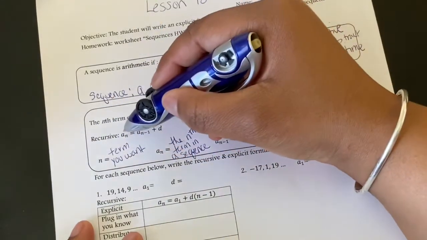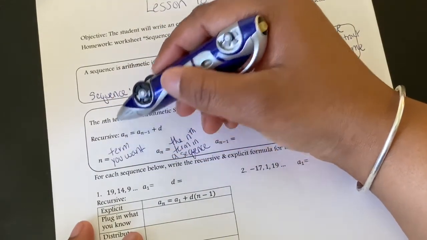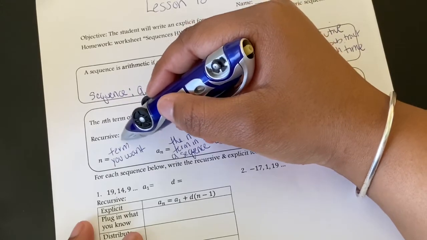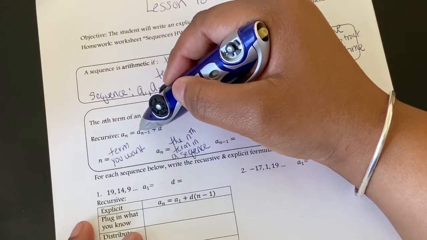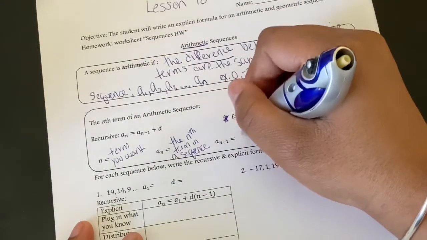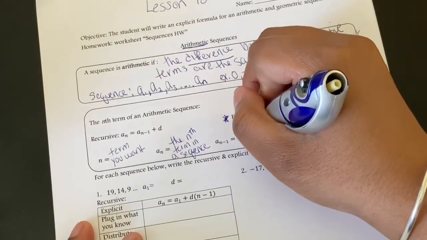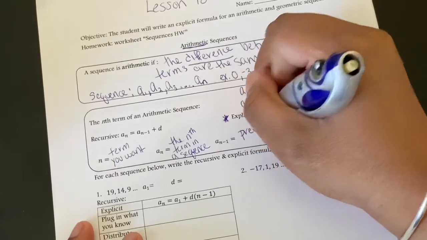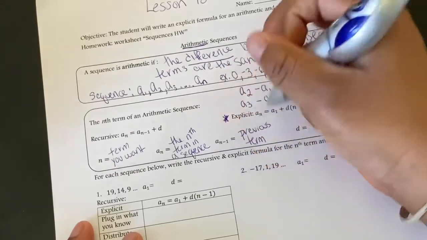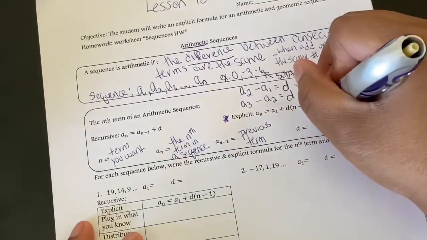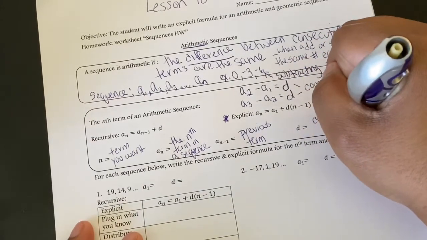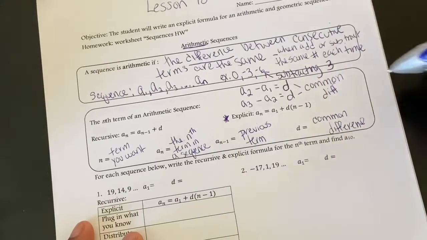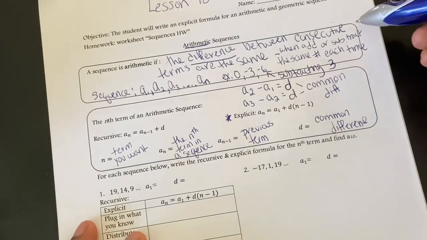Okay, so we want to know what's, let's say, the 100th term in the sequence. For recursive, a sub n equals the previous term, so a sub n minus 1 means the previous term, plus the common difference. And we just learned that the common difference is whatever you're adding or subtracting by each time.